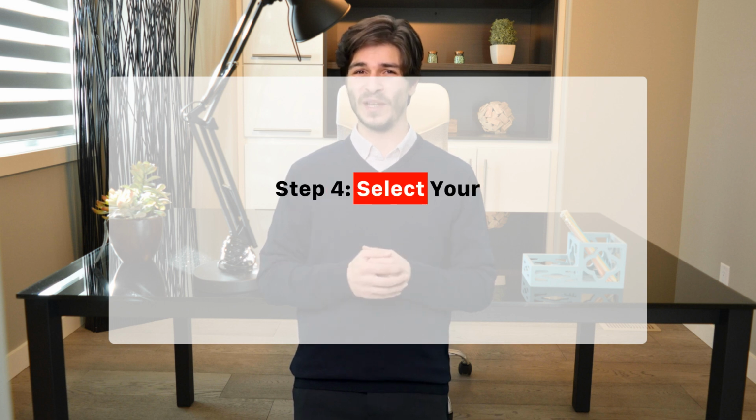Step 4. Select your payment method. You will see various payment options, such as bank transfer, ACH, credit, or debit card. Choose the method that best suits you. Be sure to have your payment information handy.